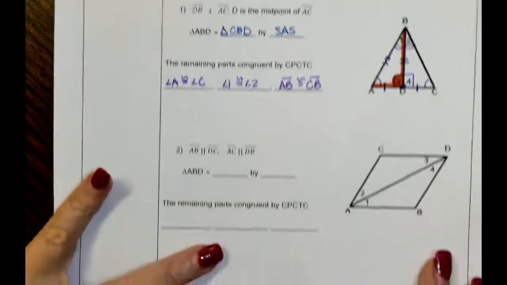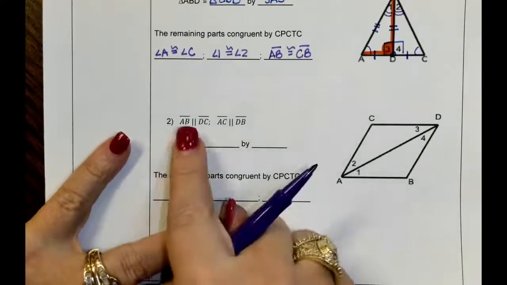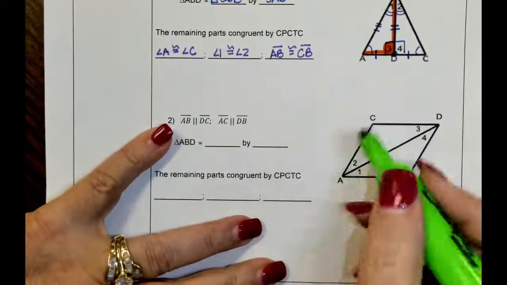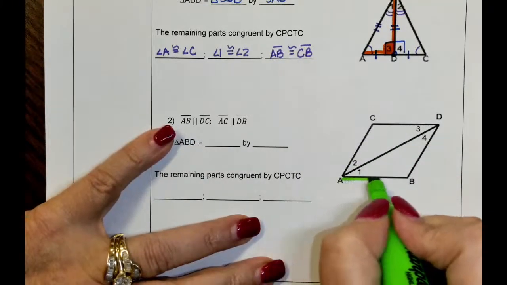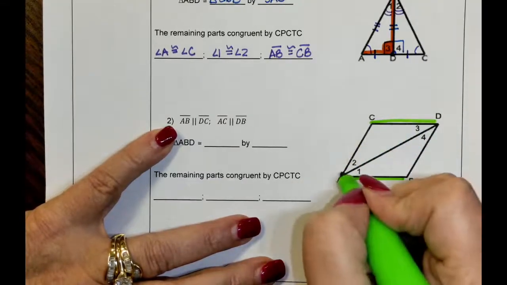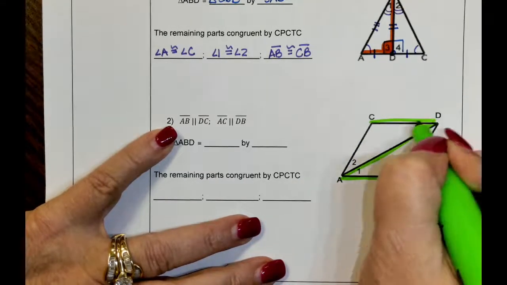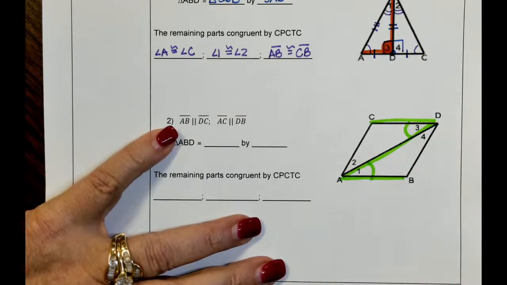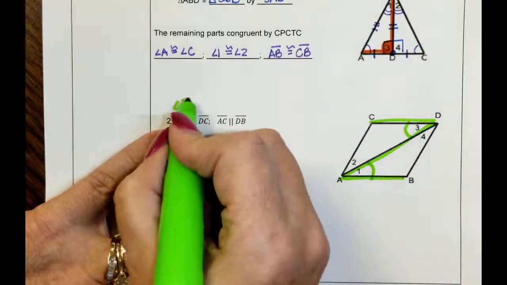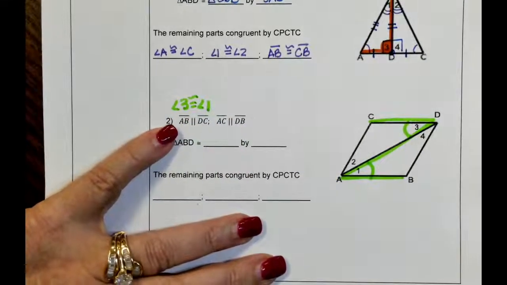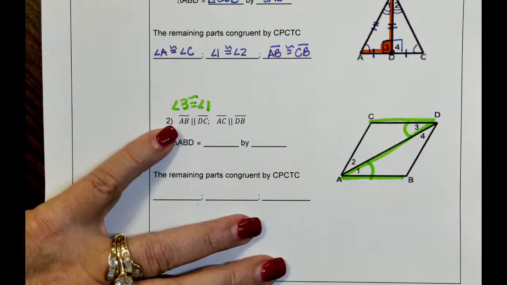Okay? So let's look at another one. AB is parallel to DC. Let's see what that means to us. Why would we need that? AB is parallel to DC. Now the reason that I need that is because it gives me that angle 3 is congruent to angle 1. Okay? Angle 3 is congruent to angle 1 because if lines are parallel, then alternate interior angles are congruent.